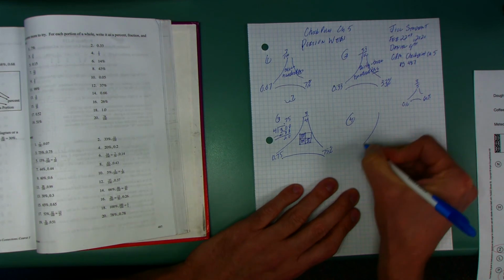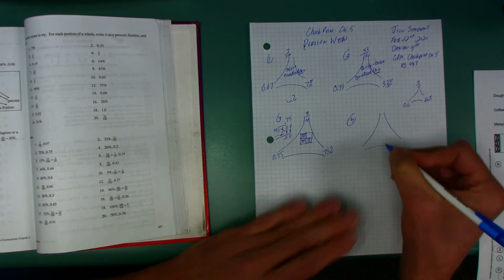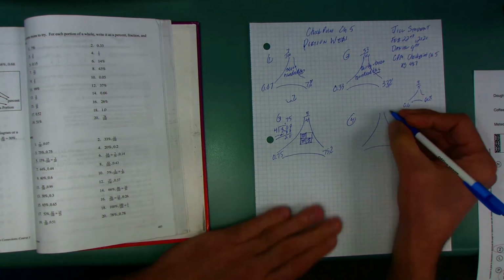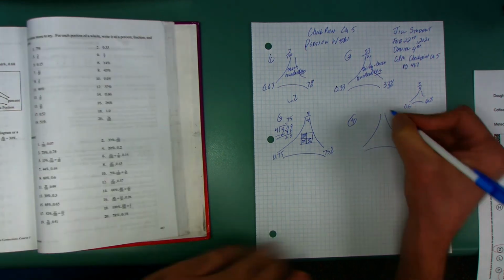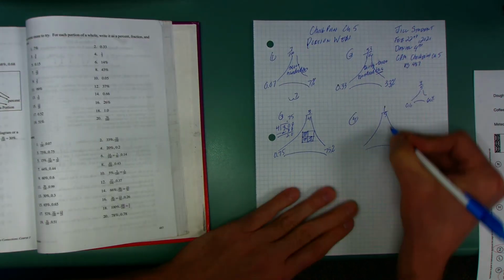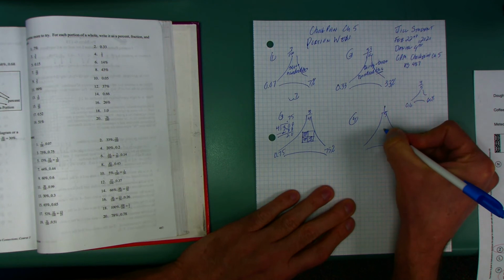Now I'm 60% done. I was 40, now I'm 60. When I finish this, what percent done will I be? If you said 80%, you got it right.